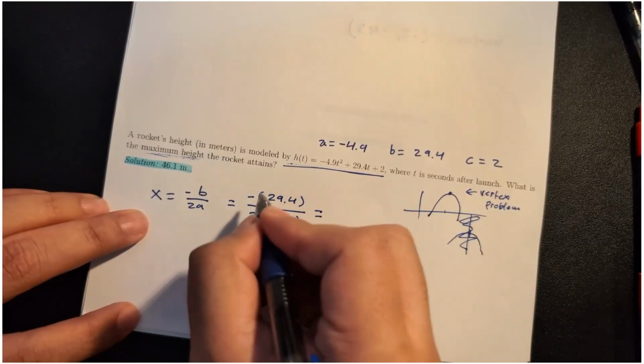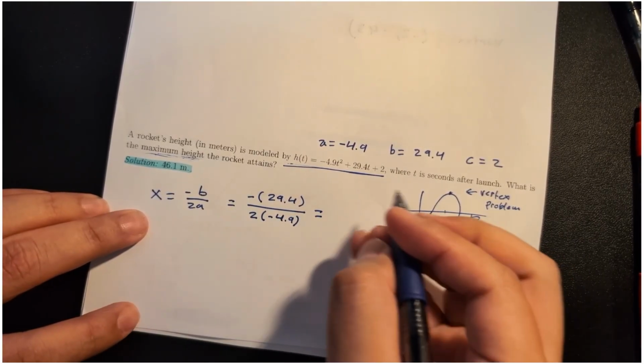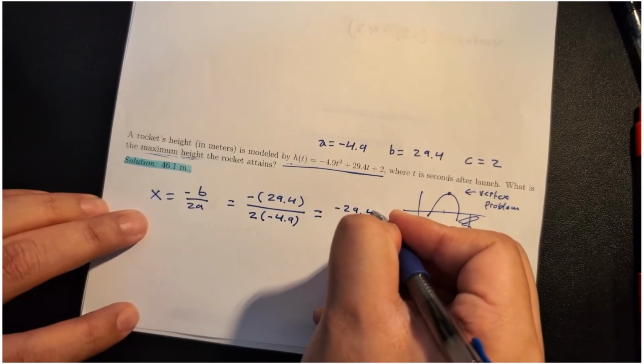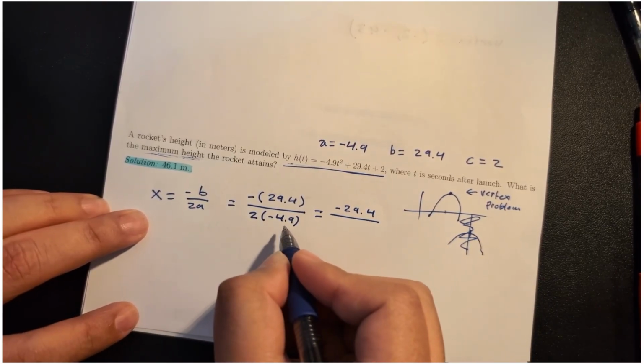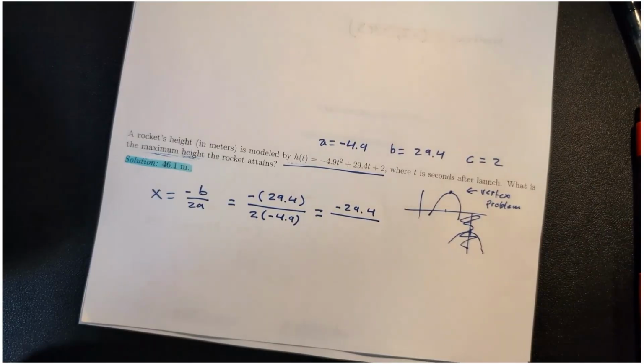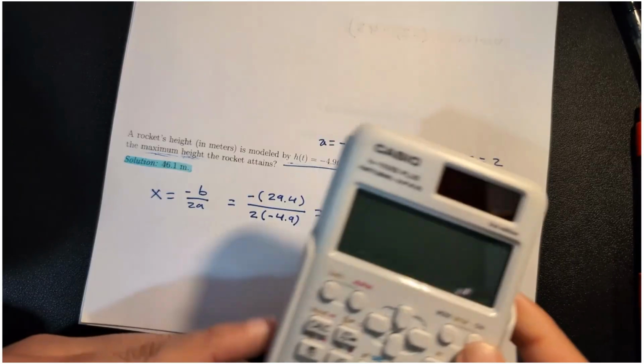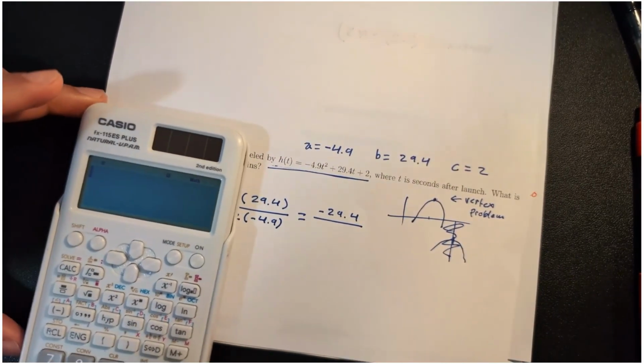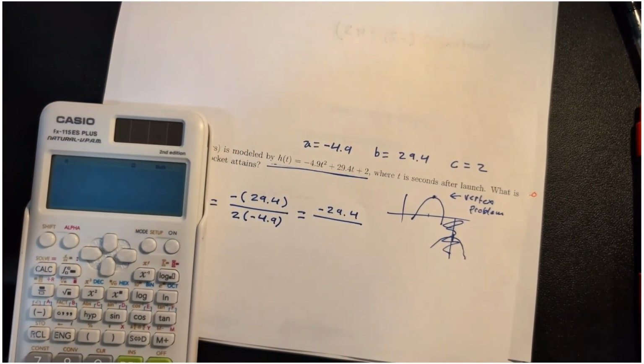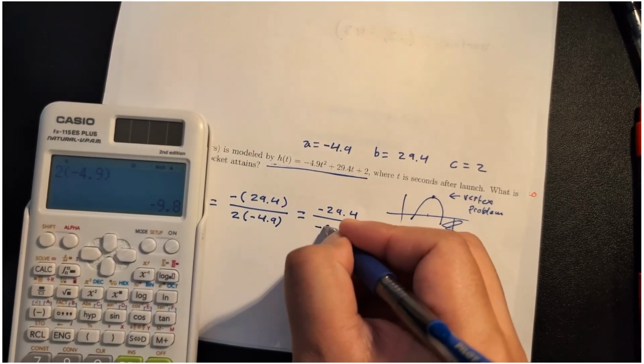So on top, I have negative 1 times 29.4, so negative 29.4 over 2 times negative 4.9. Let's see what that is. And this gives us negative 9.8.